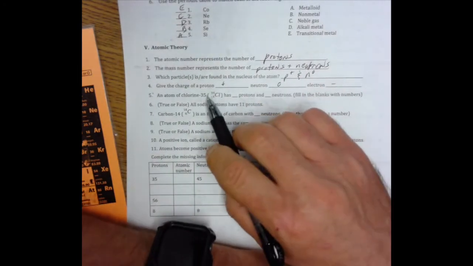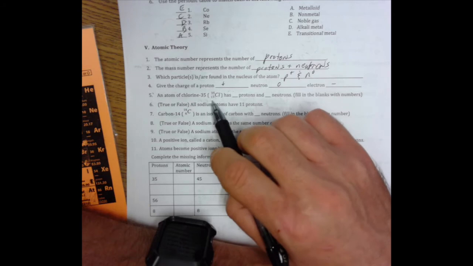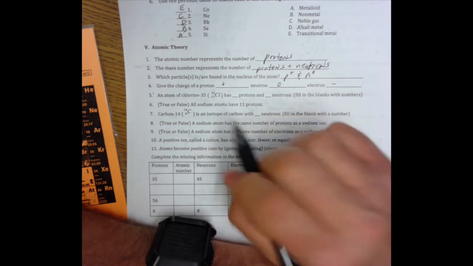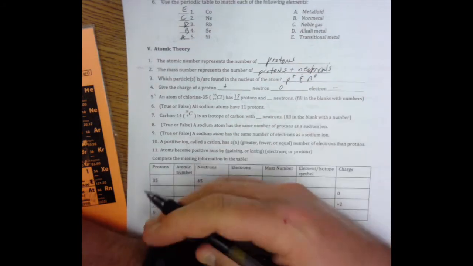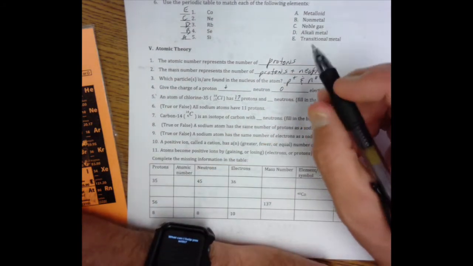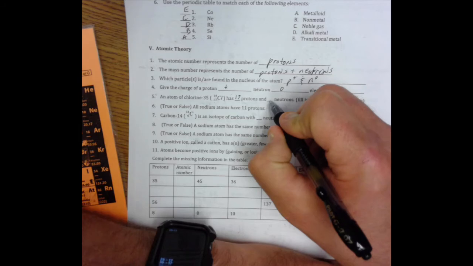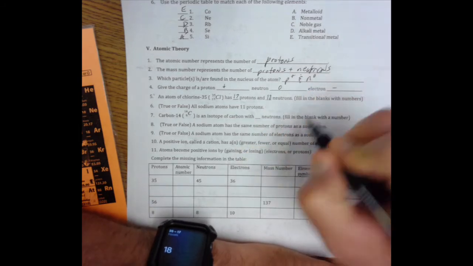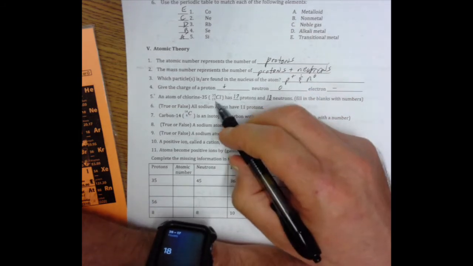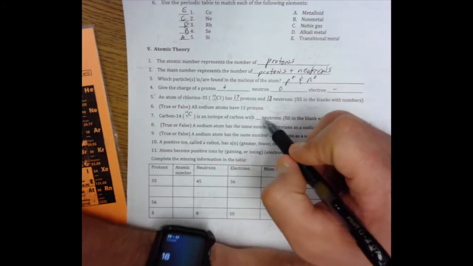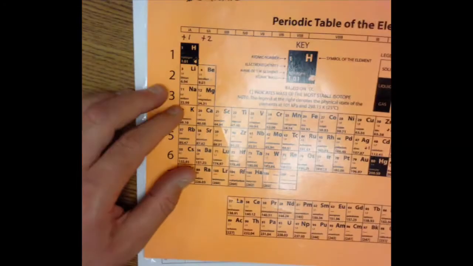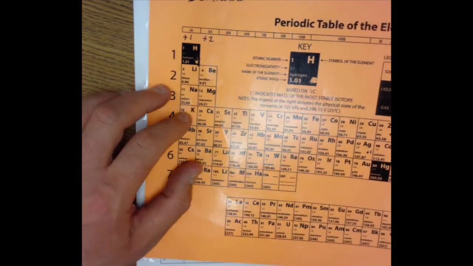This number up here is known as the mass number. This number down here is the atomic number. So this atom has 17 protons. 35 minus 17, it's 18, is the number of neutrons. We take 35 minus 17 to give us that 18. All sodium atoms have 11 protons. This is true. If we look at the atomic number on the periodic table, for sodium it is 11.